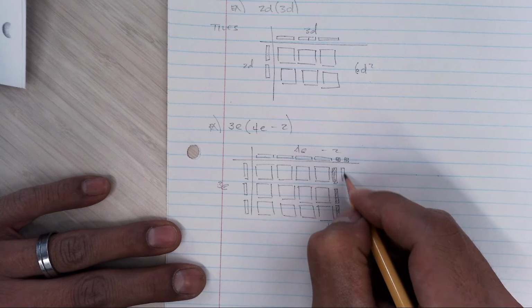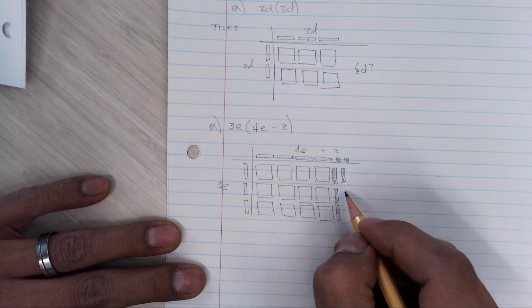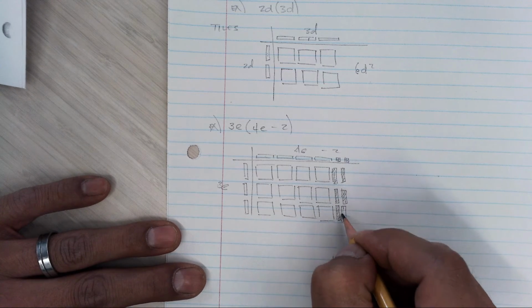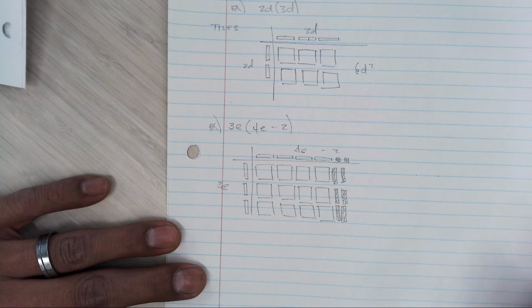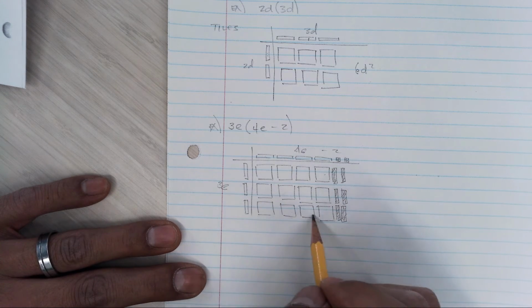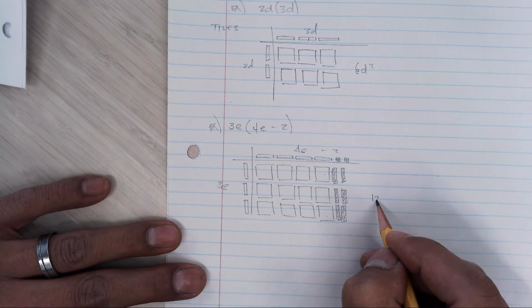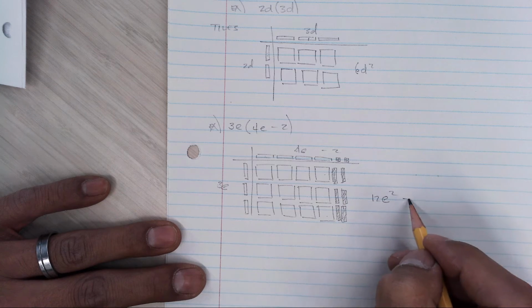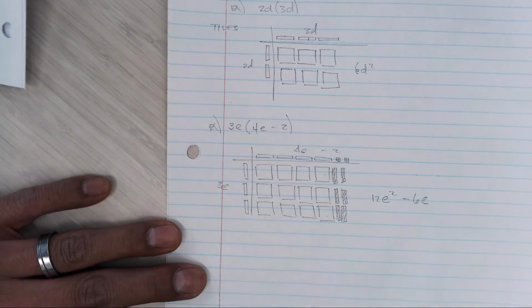And then we do it again because we have a second. Okay? And so what's our answer? 1, 2, 3, 4, 5, 6, 7, 8, 9, 10, 11, 12 positive e squared tiles, and 1, 2, 3, 4, 5, 6 negative e tiles. Okay?